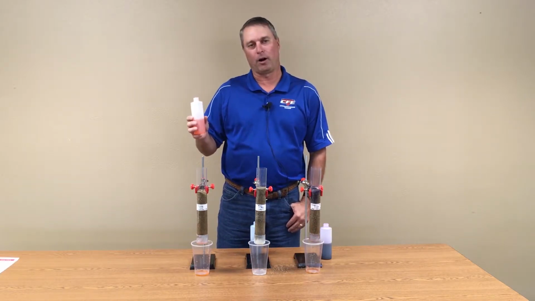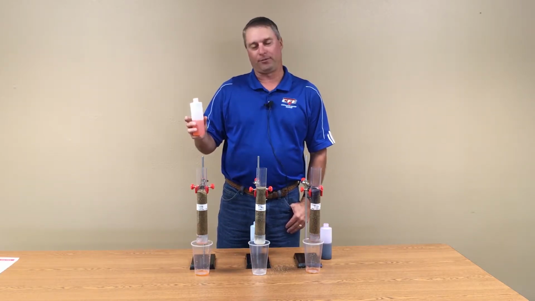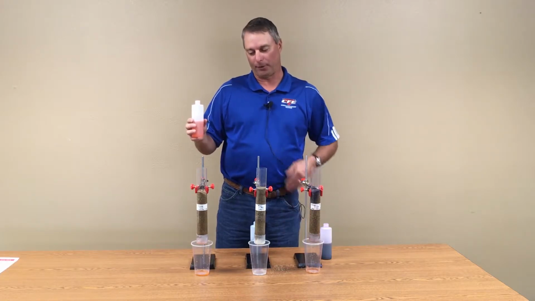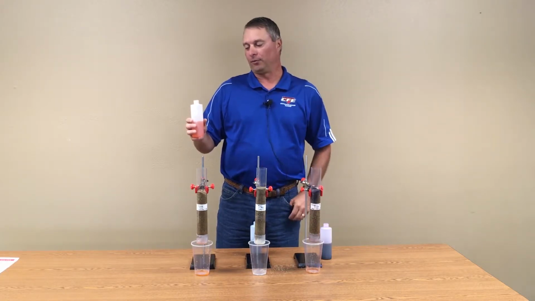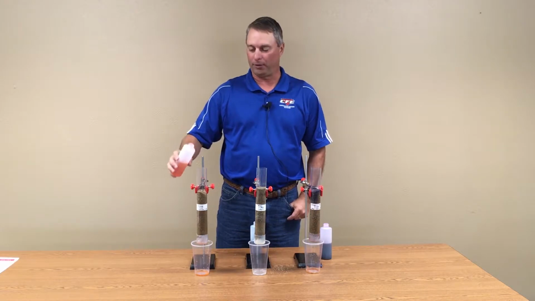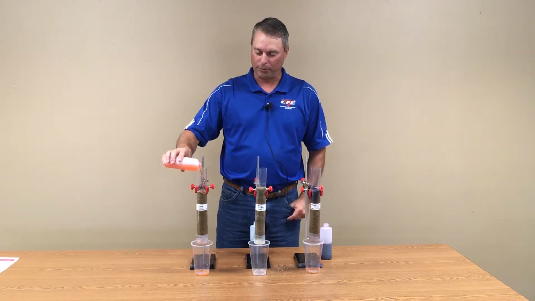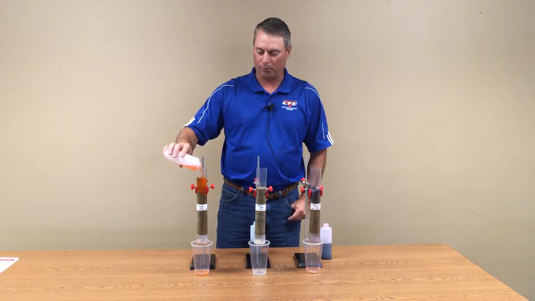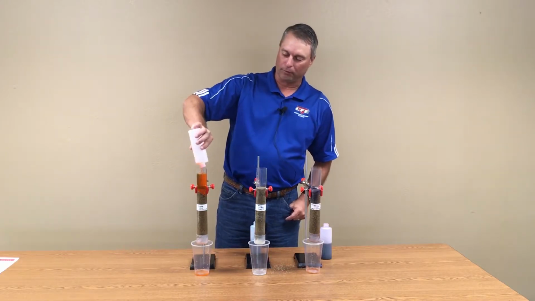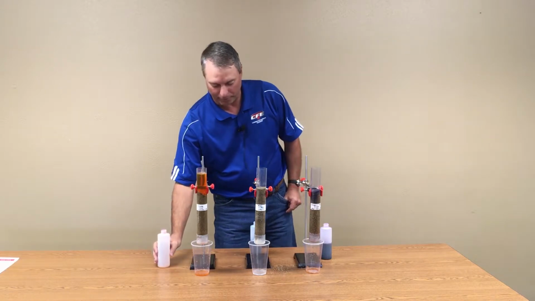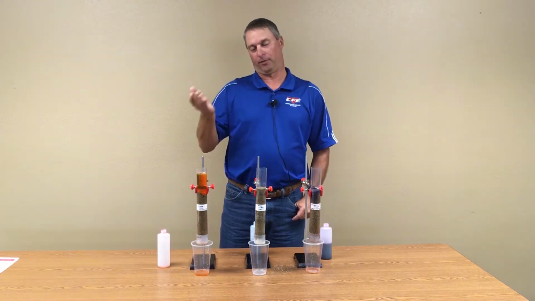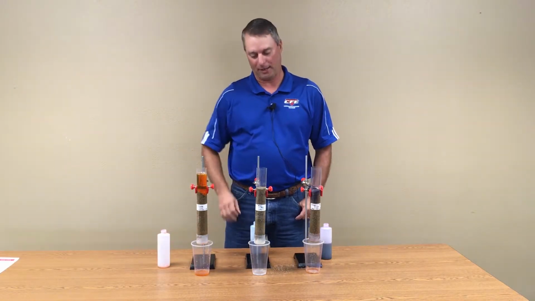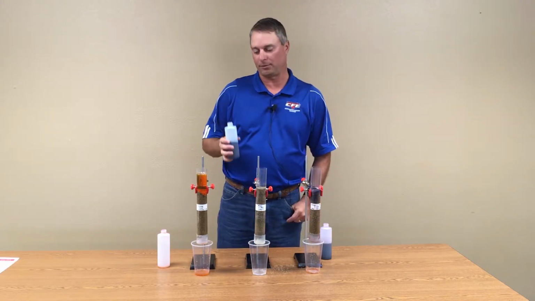This orange water with some orange dye in it, this dye has a negative charge. Remember, the soil also is negative. So this represents nitrate in the soil. As we run this through the profile, we'll see if we get more than water through the bottom or if the dye goes through as well. If the dye shows up, that means it's not attaching to the soil, which is what we'd expect with nitrate.